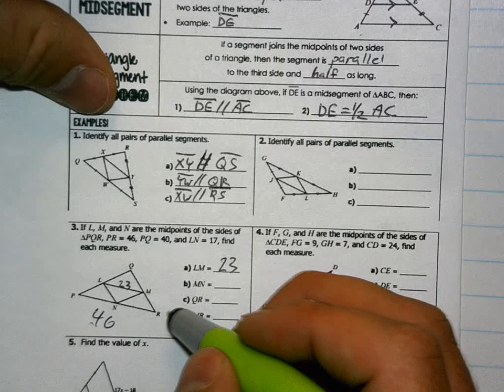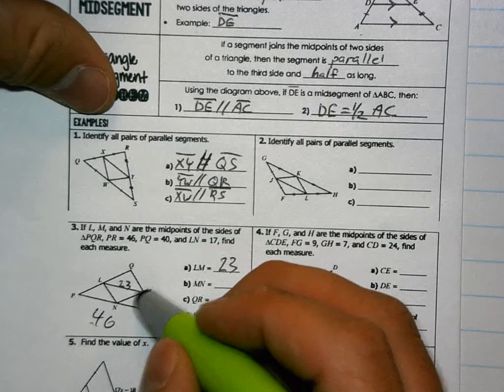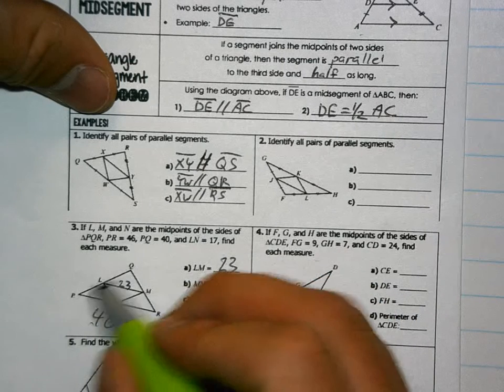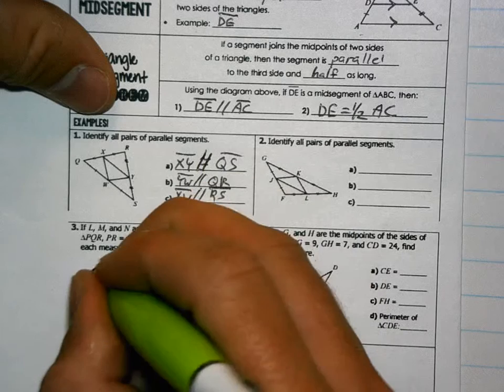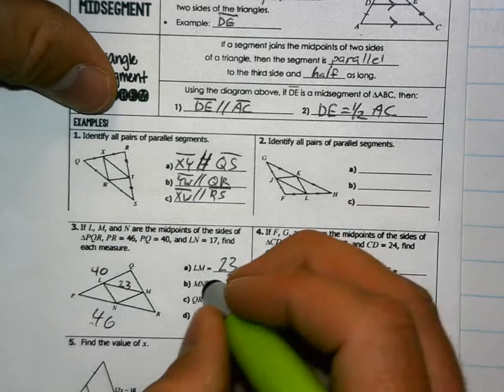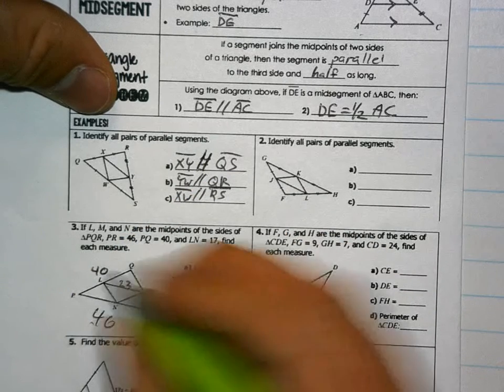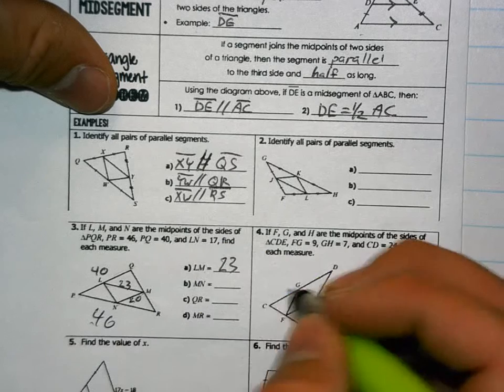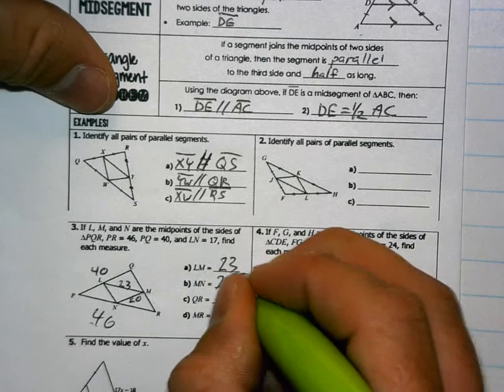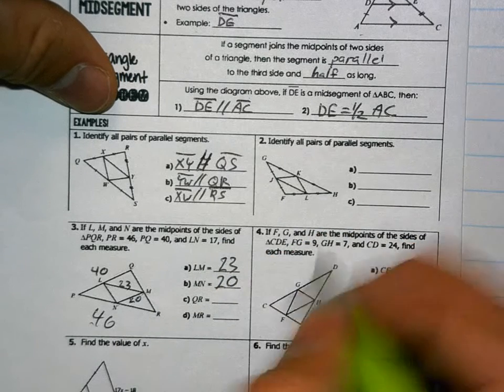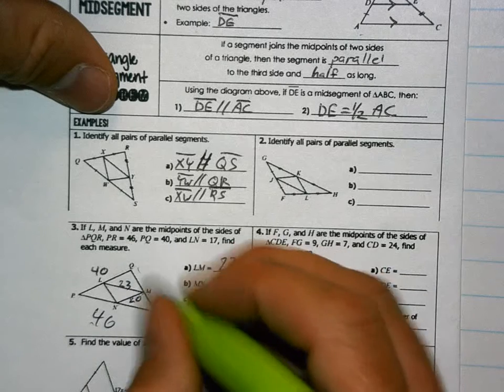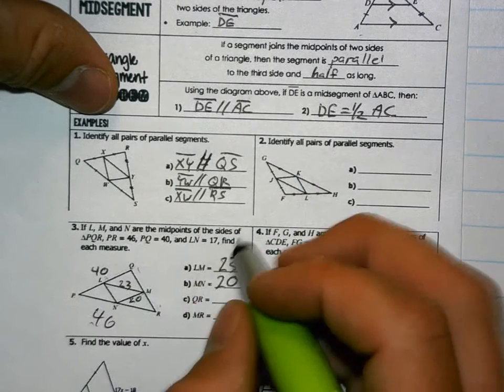Next we have to find MN, and we know what PQ is. PQ has a length of 40. It means MN is going to be half of 40, which is 20. Now we have to find QR, which is the long side, and I bet we're given LN.